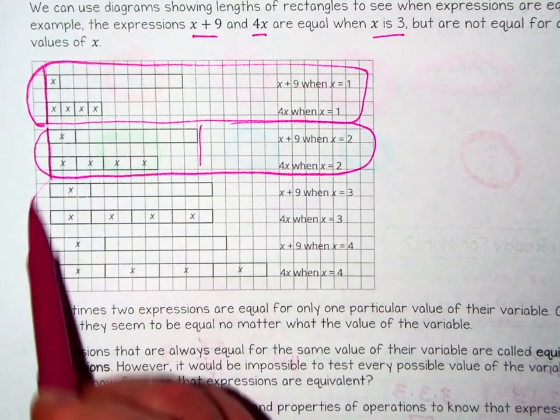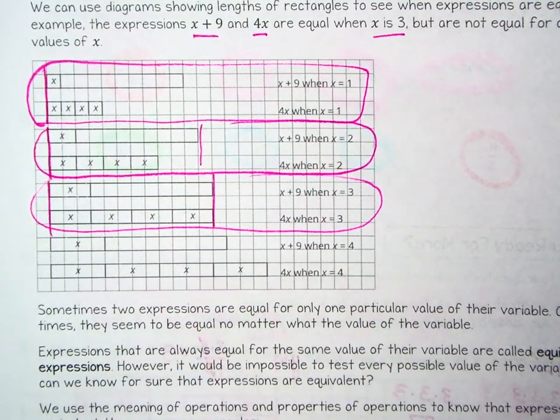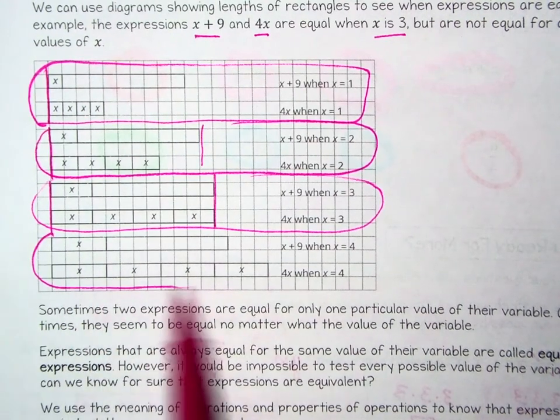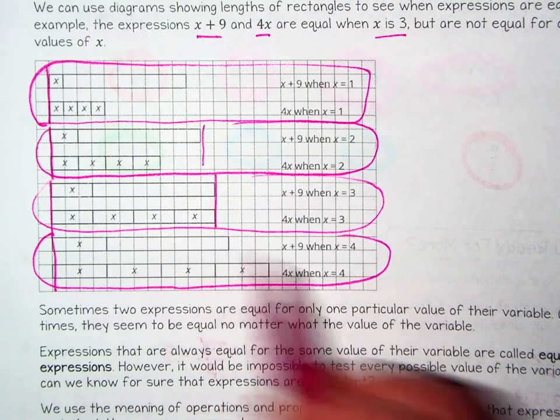When we diagram the two equations when x equals 3, they line up on both the right and left. And then lastly, trying it when x equals 4, we again get lined up on the left, but not on the right.